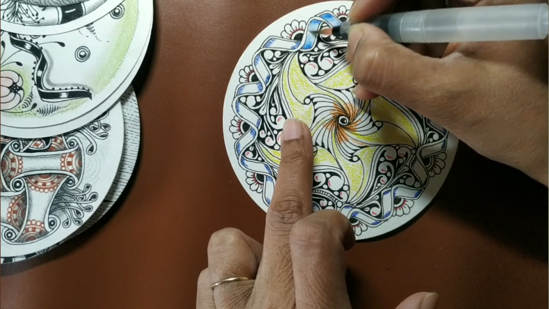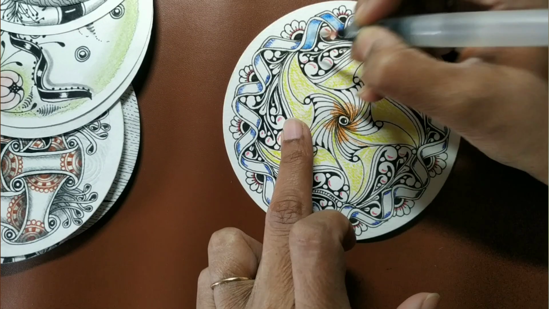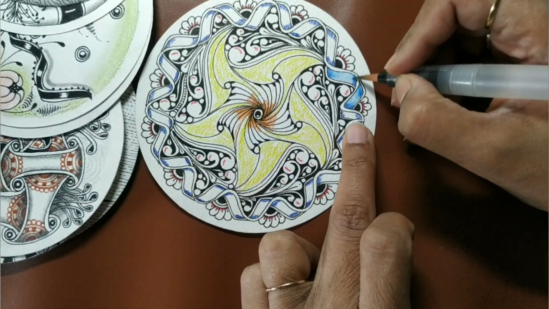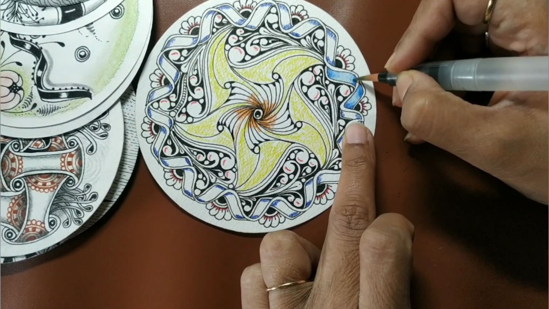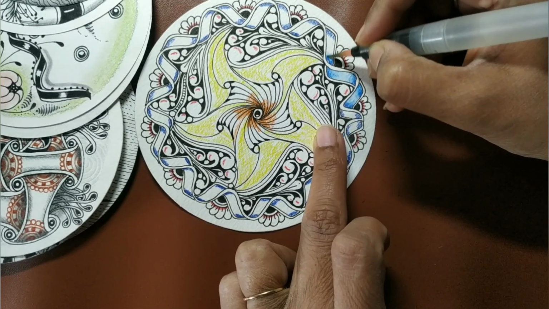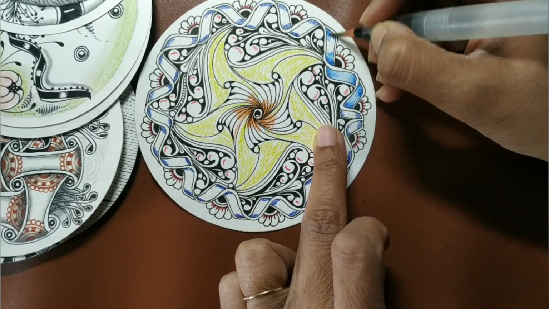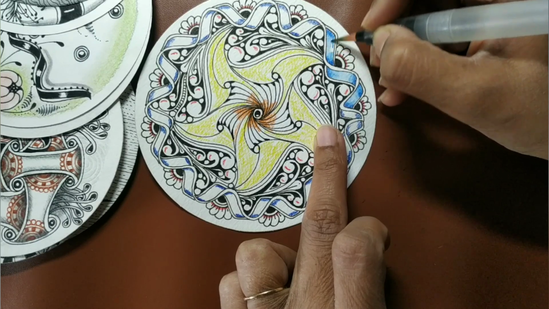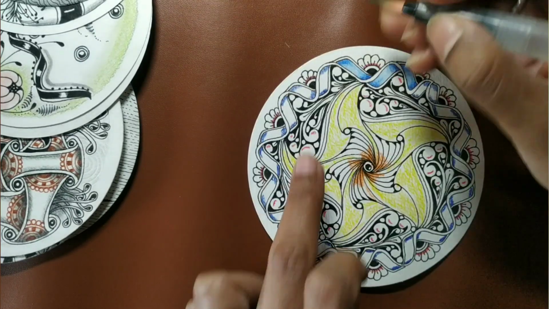So I'm not going till the end exactly, keeping the ends a little bit dark, just a little bit. So spaces are small, so you need to be a little careful. Use a finer brush.